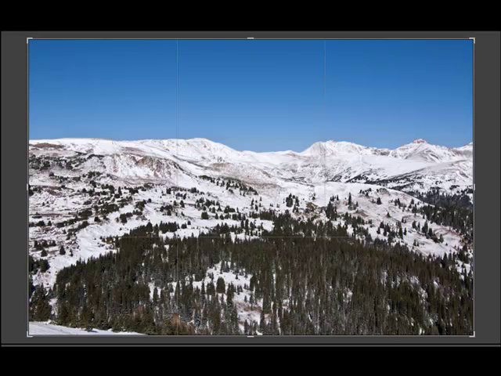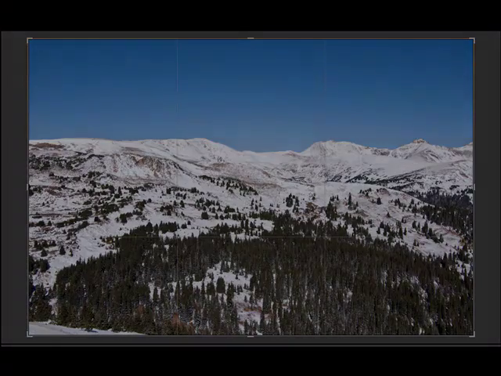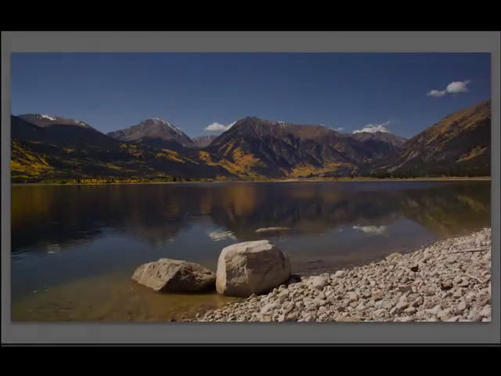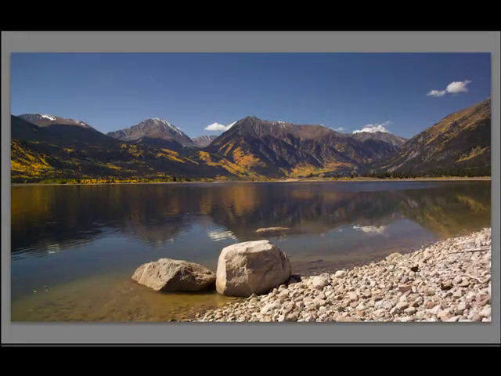Now let's talk about how to include foreground to create an image that ties something up close to the distant horizon. Including foreground in your picture helps to give a two-dimensional photograph a feeling of being more three-dimensional. One of the reasons that many photographs fail is that they don't convey the sense of depth that our eyes see.